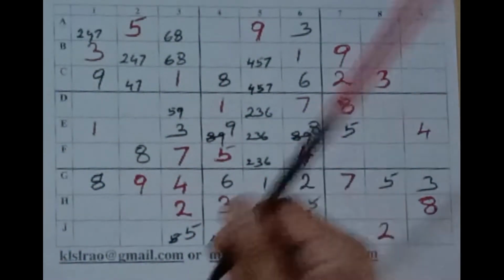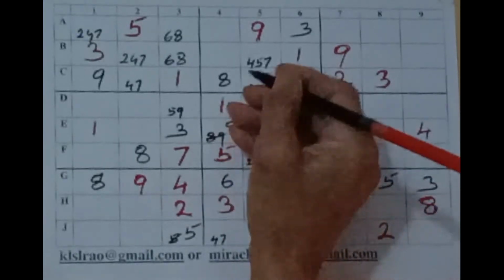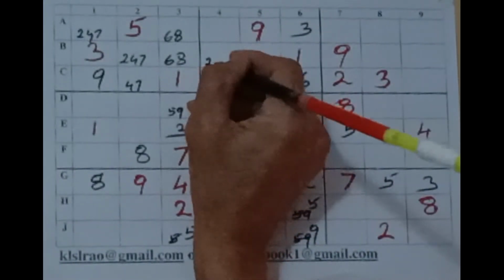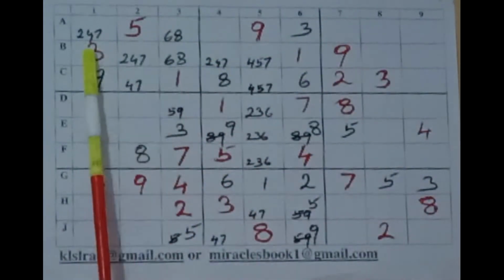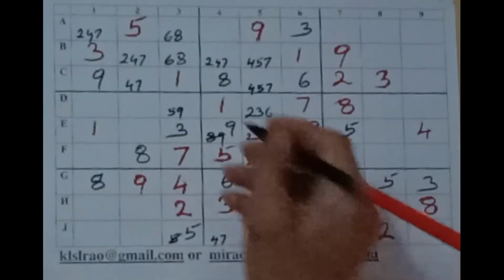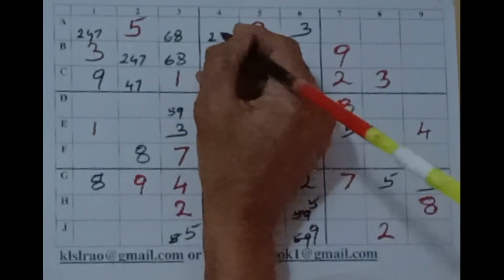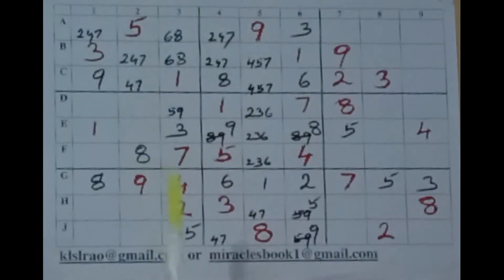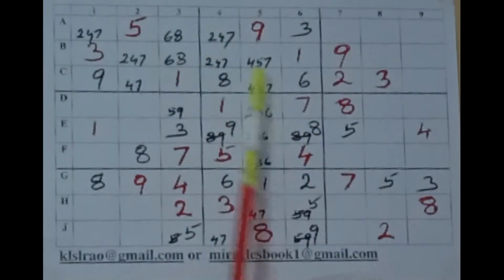We don't have a cross 6. So let us write 2, 4 and 7 here, and here also 2, 4 and 7. So we have filled this box also. So 2, 4, 5, 7, 4 numbers required there.